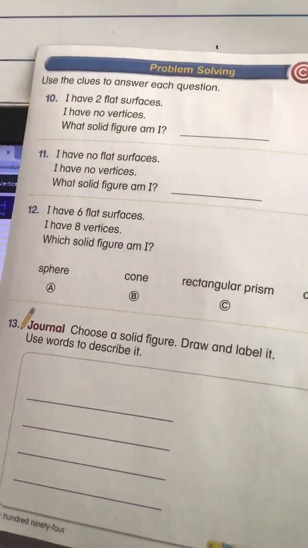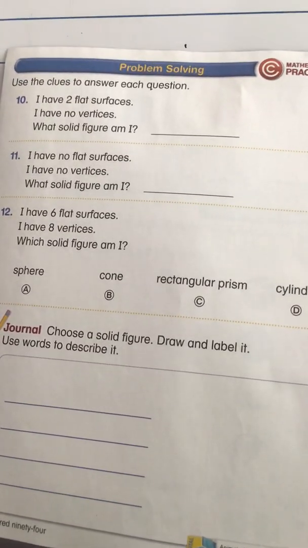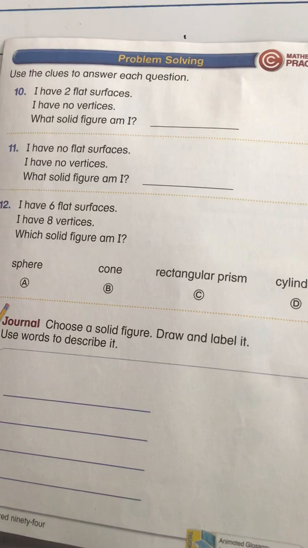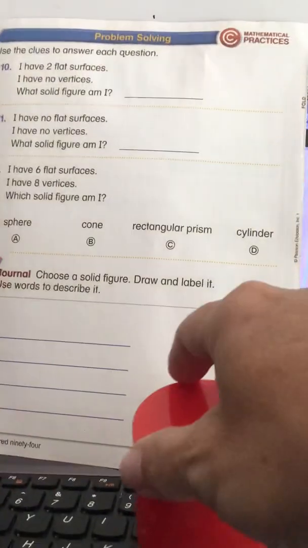Okay, let's look at number 10. I have 2 flat surfaces. I have no vertices. Which solid figure am I? So let's look at our choices here about our different solid figures that I have.